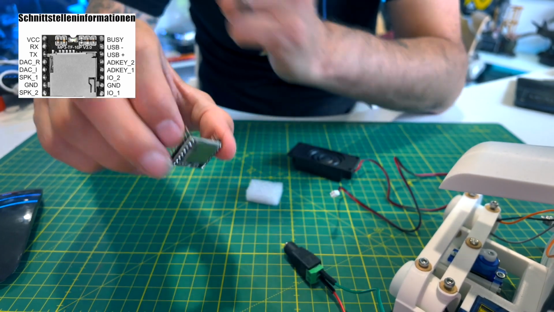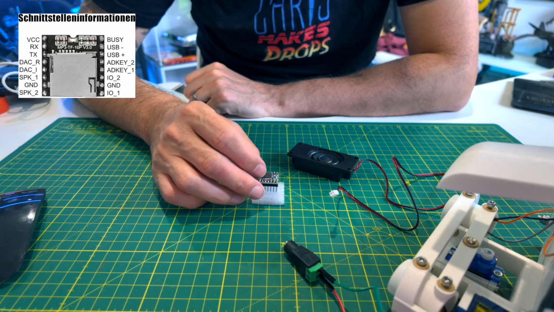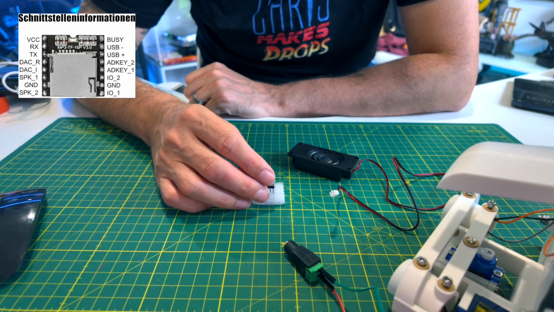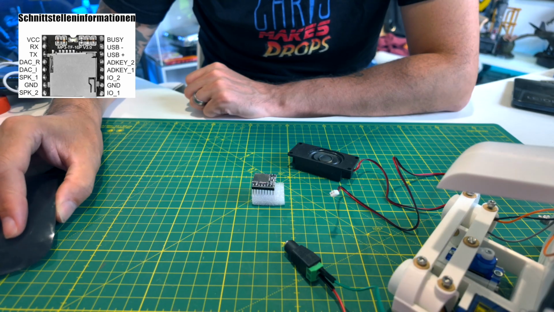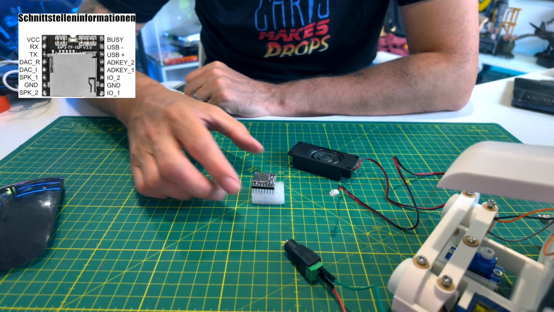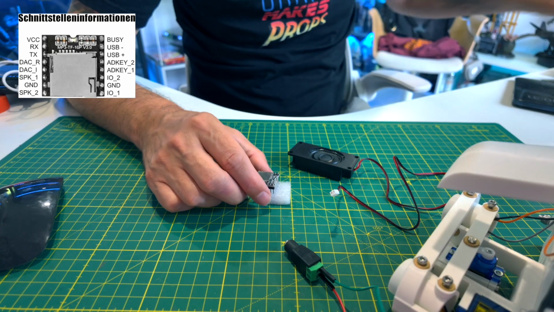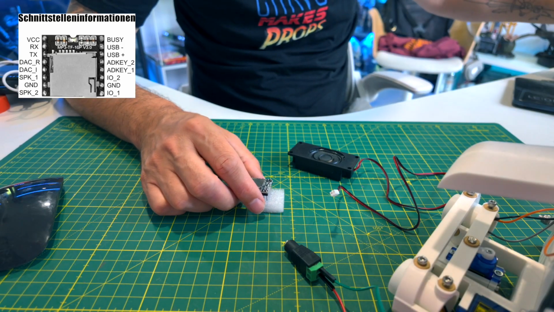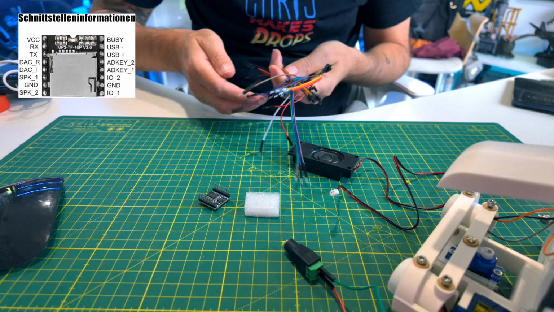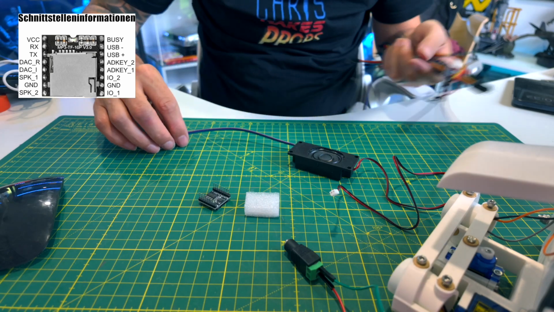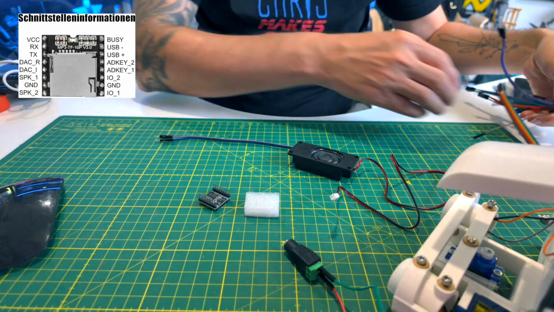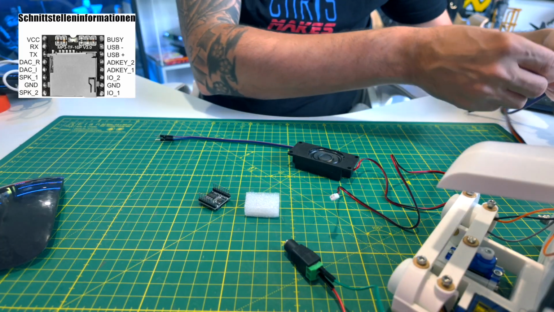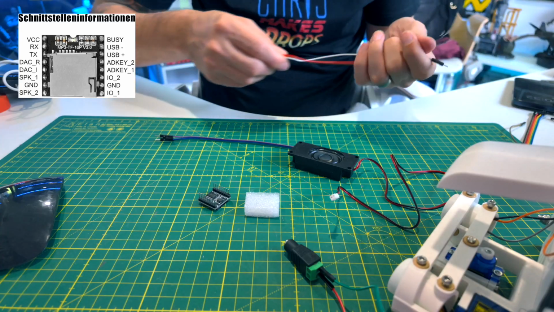There are no markings on this. So on screen and in the link below, I'll supply a little image of where they are, because certain things have to go into certain places on the ESP32. Just going to grab my wires, a whole bunch of wires here. So I need a combination of male and female ones for the most part for this. So I'm just going to grab a few of them, just so I have them.